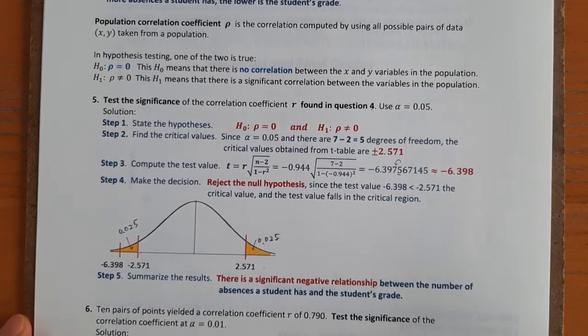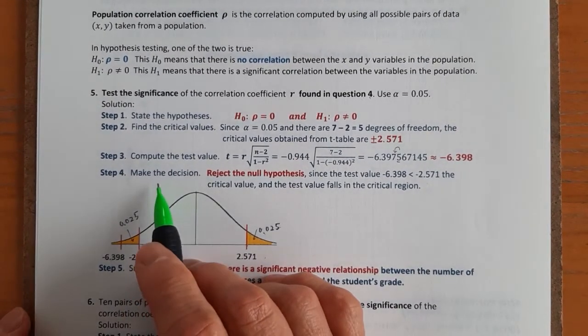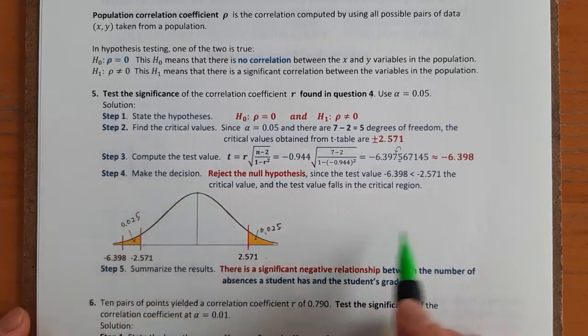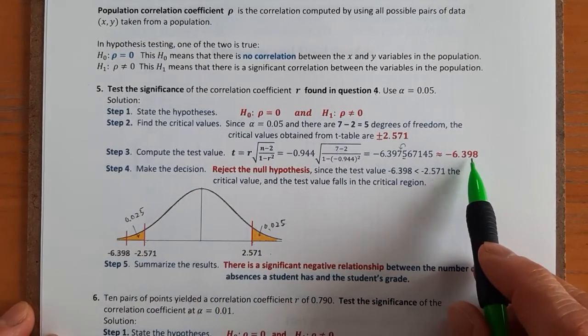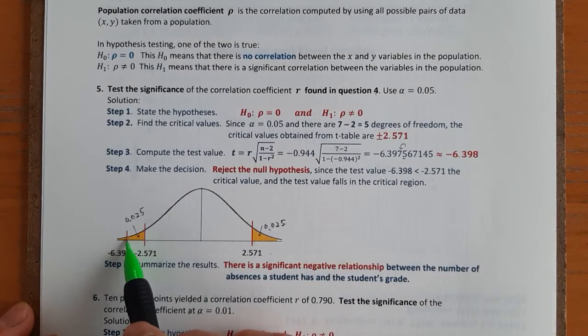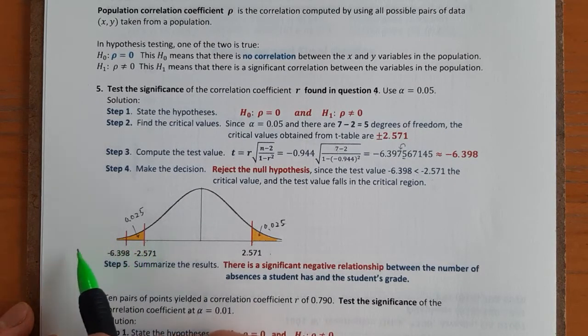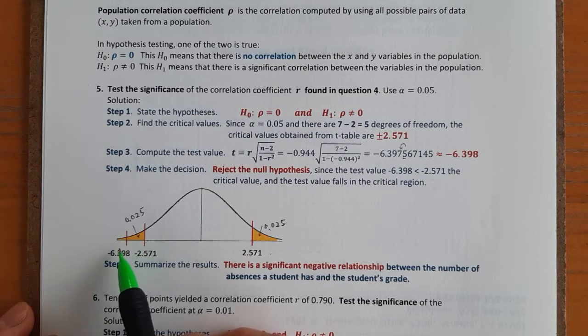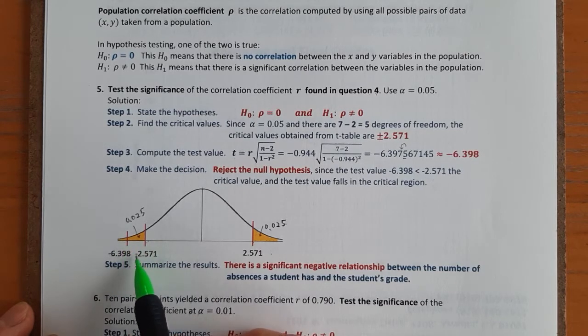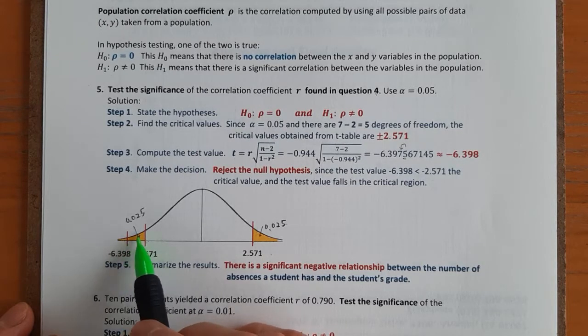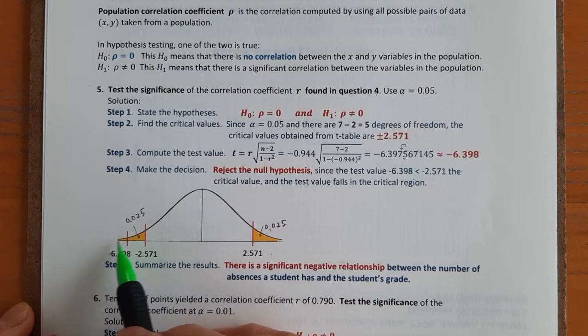Step 4, make the decision. Negative 6.398 is less than negative 2.571, so it's to the left of the critical values. This test value is falling in the critical region, the rejection region.